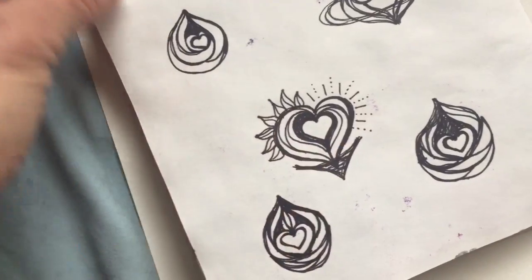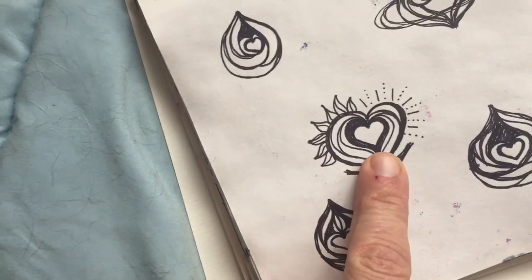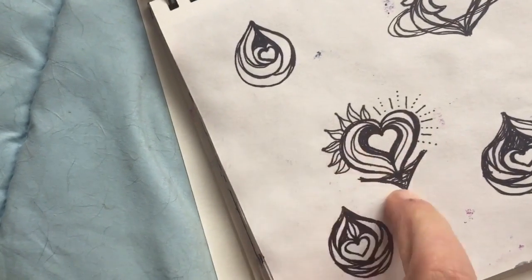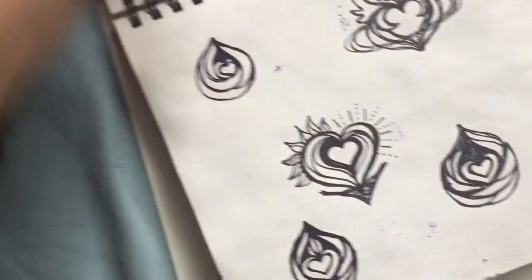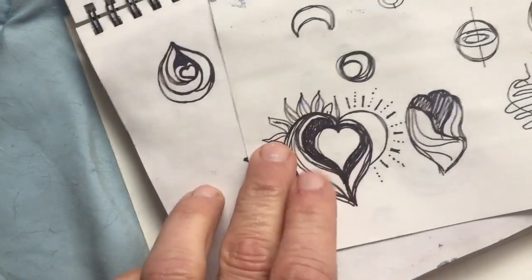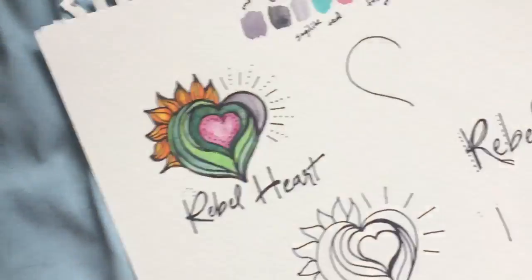And then I came back to the same concept from the first page, from this page here, and I made it a little bit smaller. I wanted to play with the ratios a little bit. And ultimately, I kept coming back to this first one that I started working on. So then I took this to my watercolor paper.